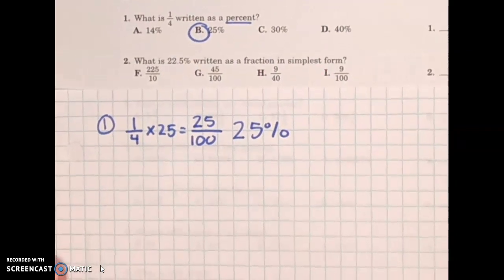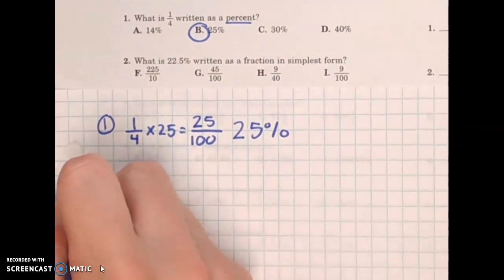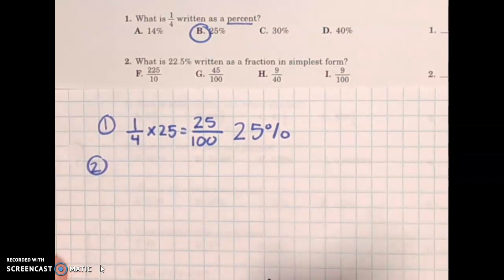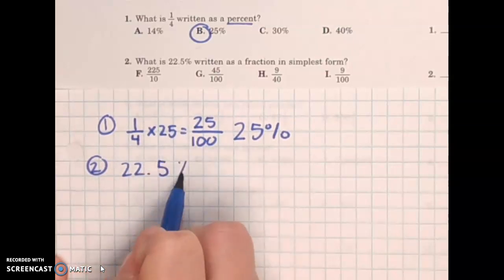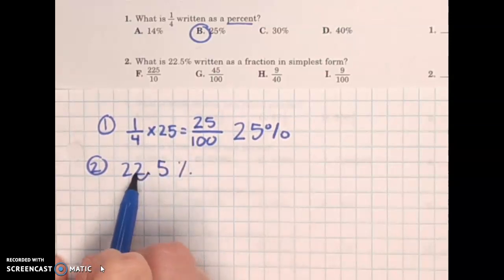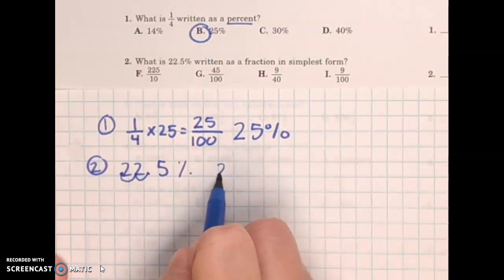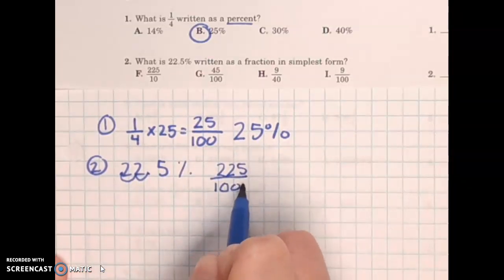Number 2, what is 22.5% written as a fraction in simplest form? First thing we need to do is get rid of the percent sign. So we're going to go 1, 2. So we now have 225 over 1,000.